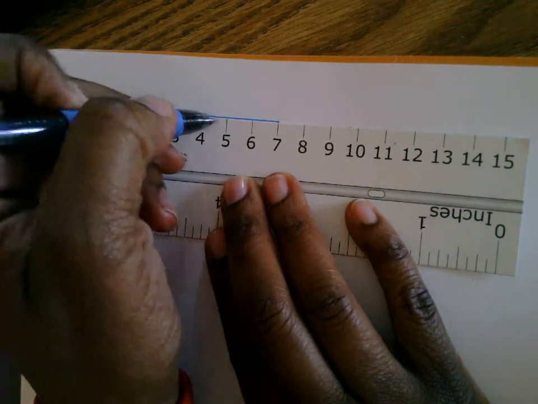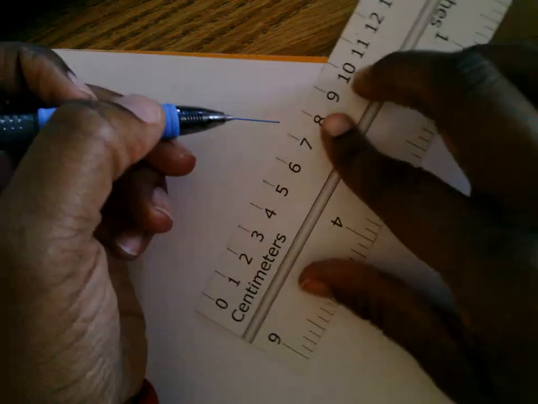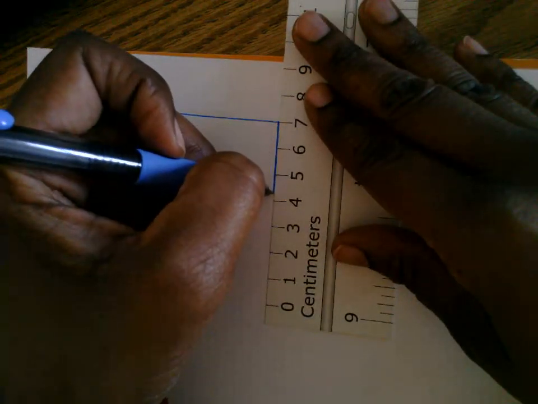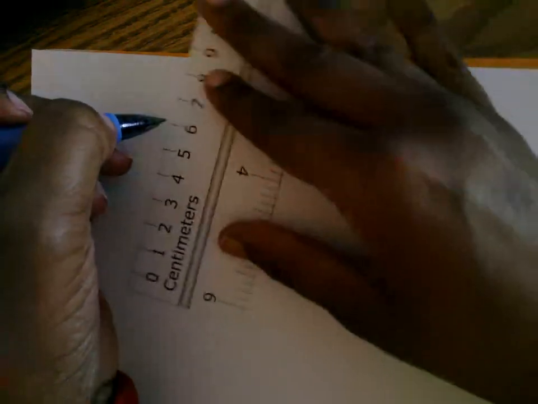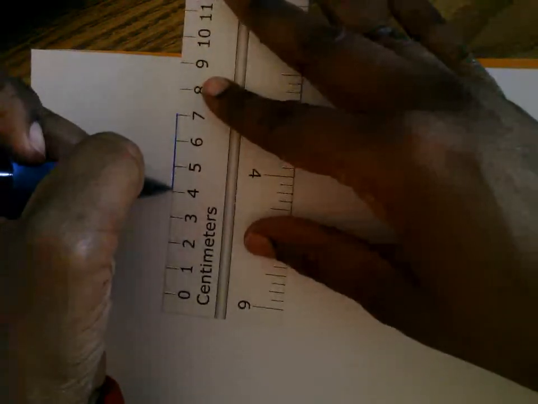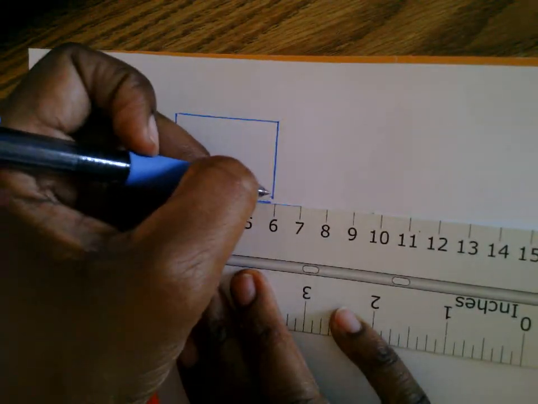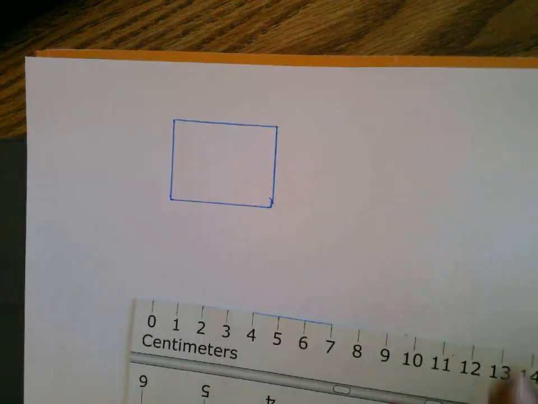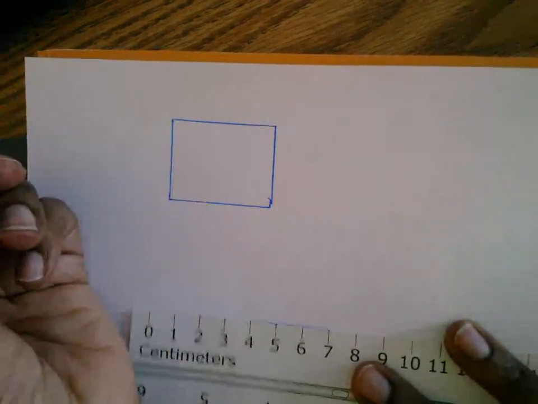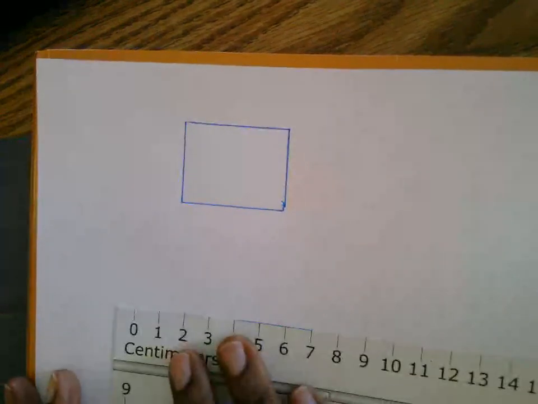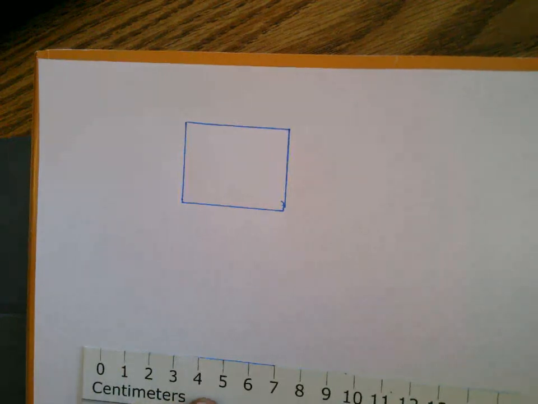I have 1, 2, 3, 4. 1, 2, 3, 4. 1, 2, 3, 4. And then I'm going to connect them here. So I have a square. I don't know if that's a square or not. I feel like that's a rectangle. Yeah, definitely a rectangle. Let's see if I can draw an actual square this time.